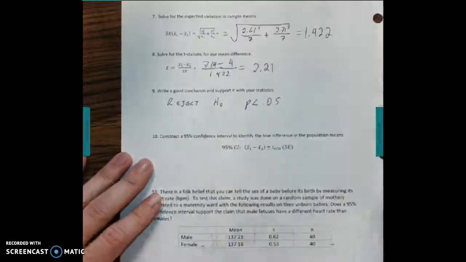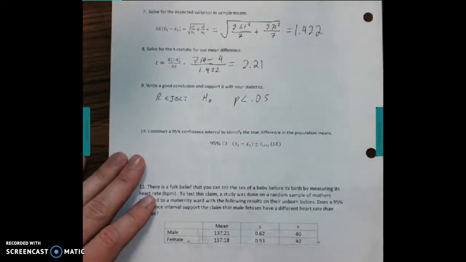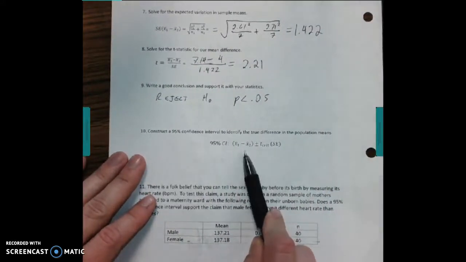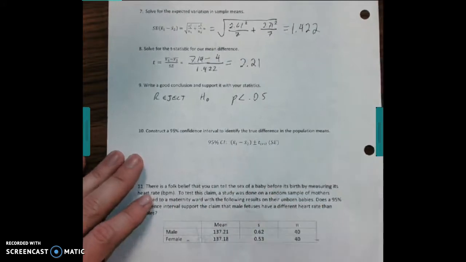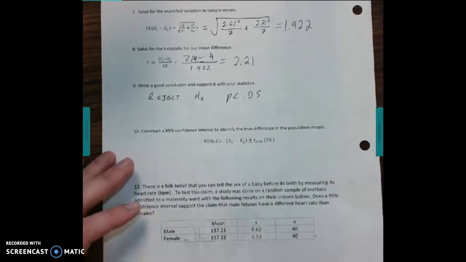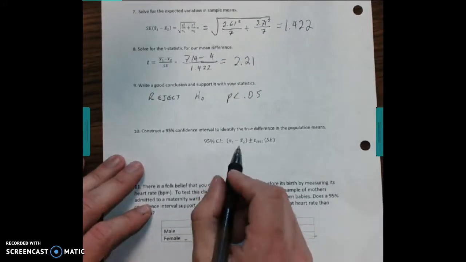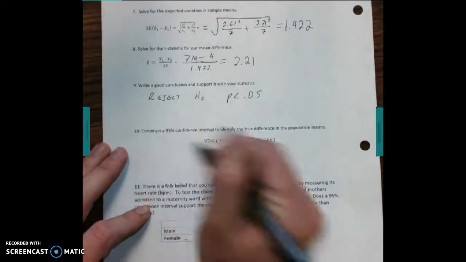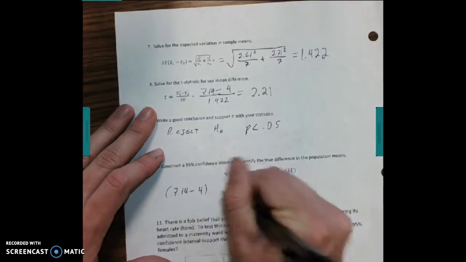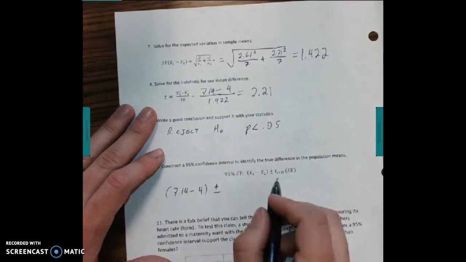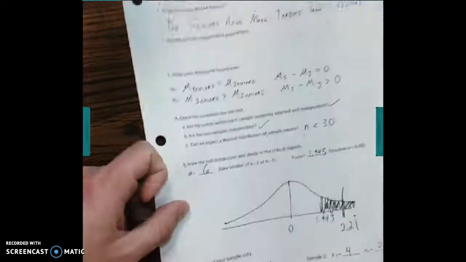Let's really quickly, in the next 5 minutes here, because that's all the time I have, look at this confidence interval thing. So construct a 95% confidence interval to identify the true difference in the population means. Well, that's x bar 1 minus x bar 2. So we said that was, I already forgot, 7.14 minus 4 plus and minus t critical, which is going to be different than this t critical.